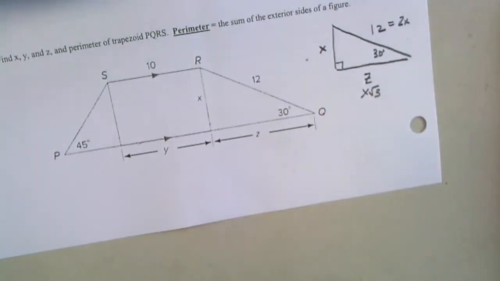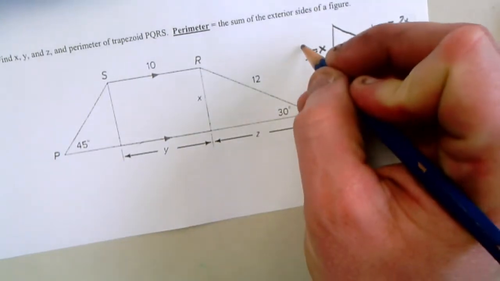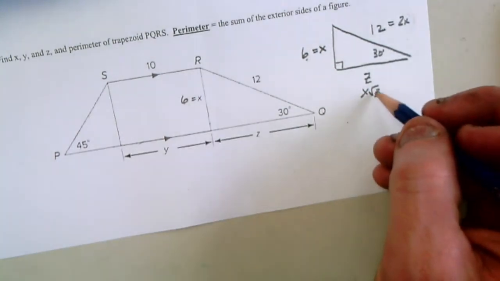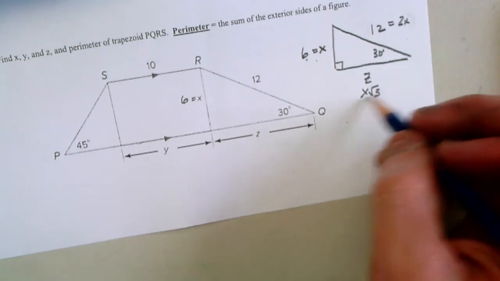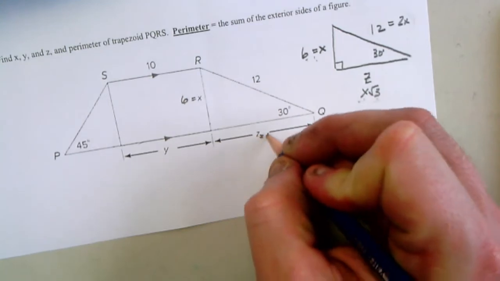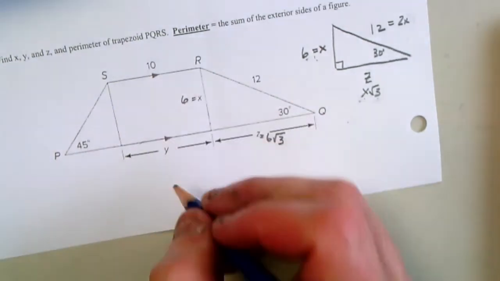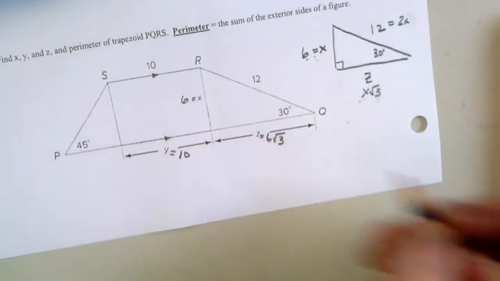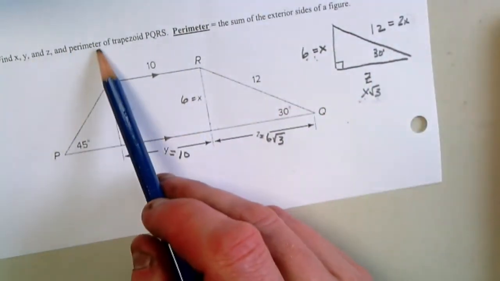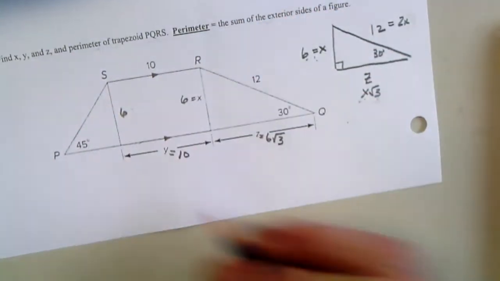Okay? So if I'm going to solve for x right here, I'm going to divide both sides by 2, and that means that x is a length of 6. Okay? To get z, this is going to be x radical 3. So if I plug the x in, 6 is x, z is going to be 6 radical 3. Okay? Now, we can tell from the picture right here that y is going to be 10. And it's a trapezoid. Yeah, we're going to say that this is a rectangle here. We'll say that this is 6.